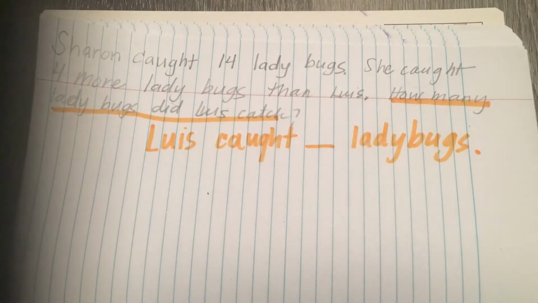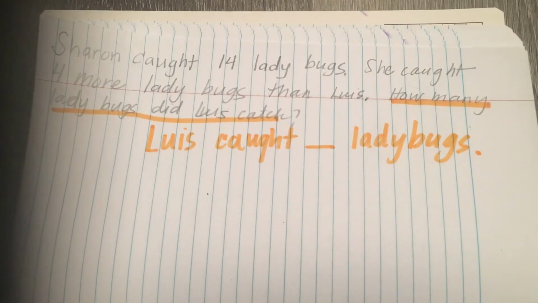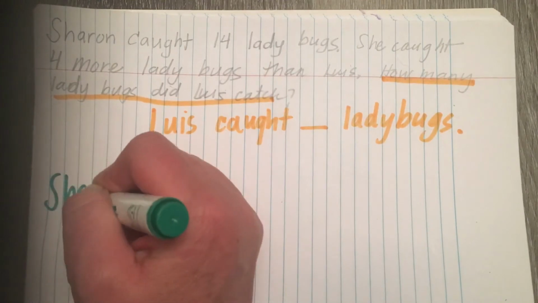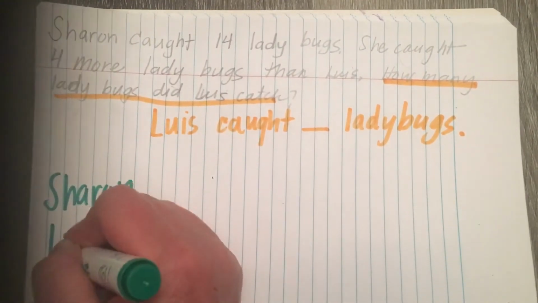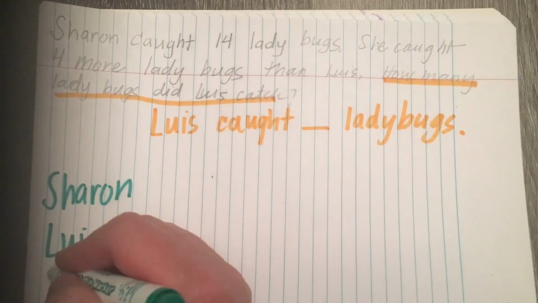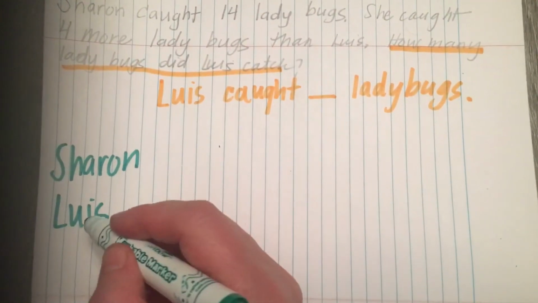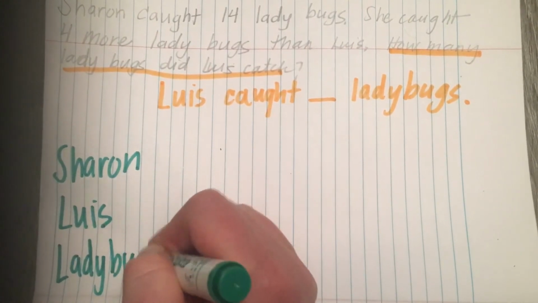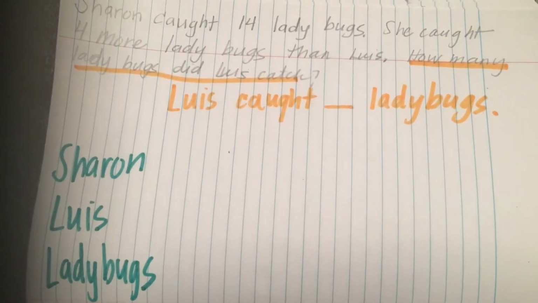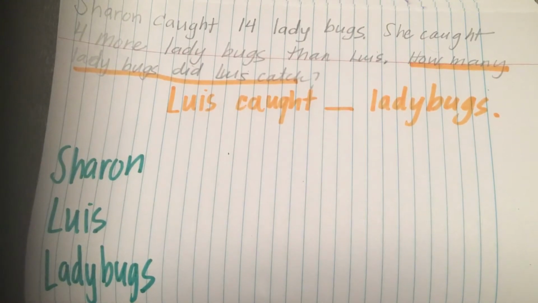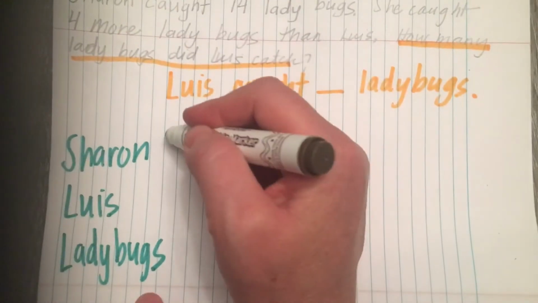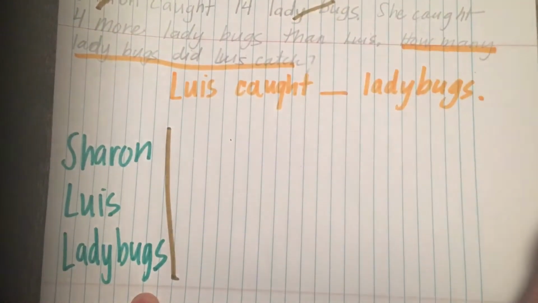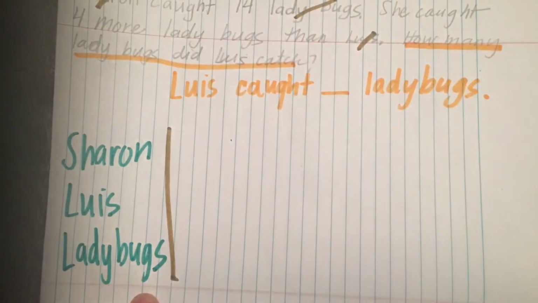Then we're going to go into the who and the what and what's going on. We have Sharon, and we have Louise, and we have ladybugs. Okay, we have our who and our what set up. Then we draw our starting line. I've taken care of Sharon, we've got ladybugs on there, and then we have Louise. Then we're going to chunk it as we read.